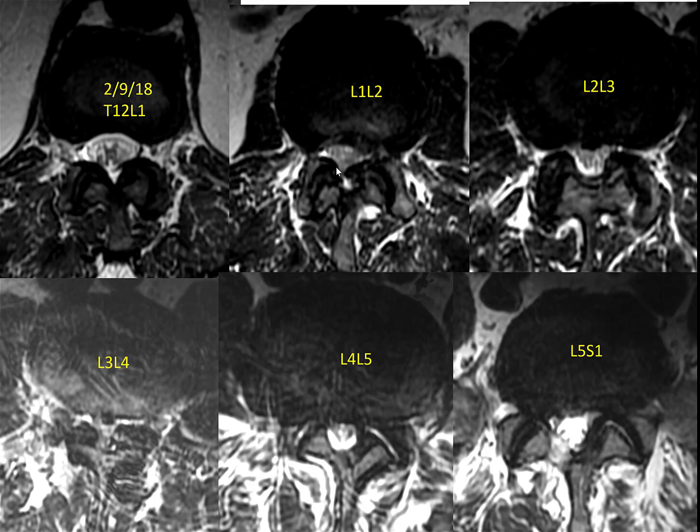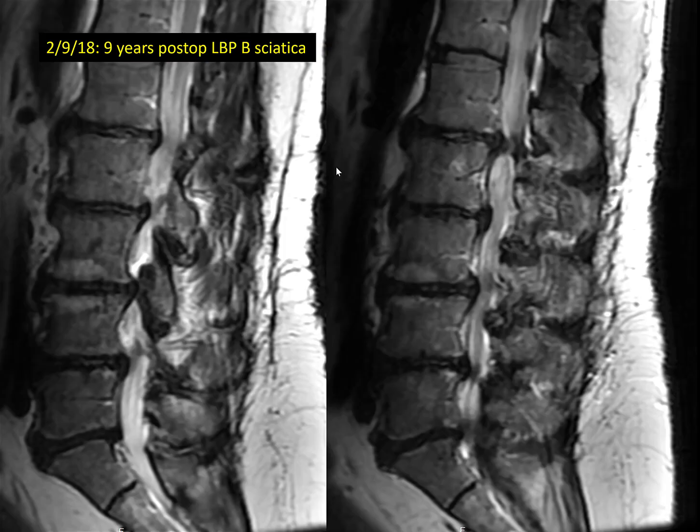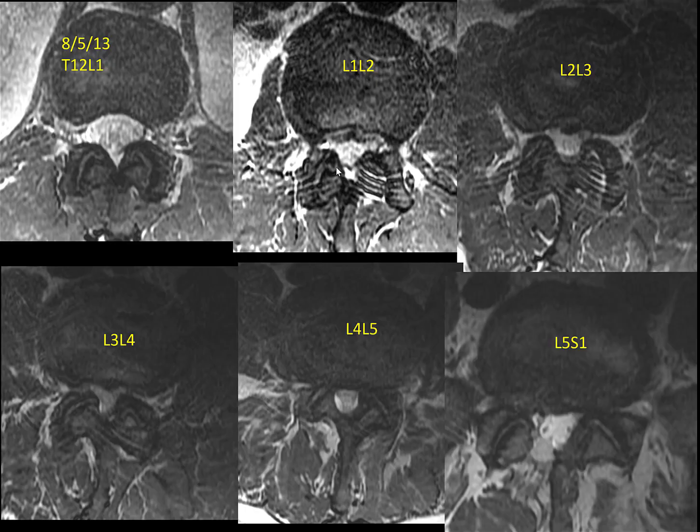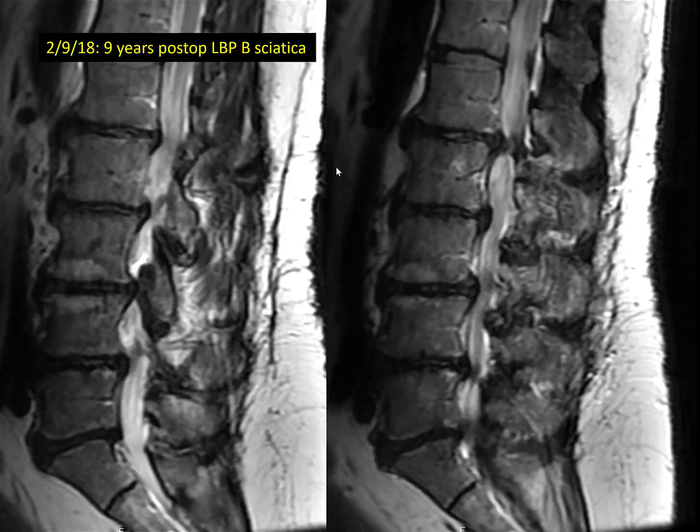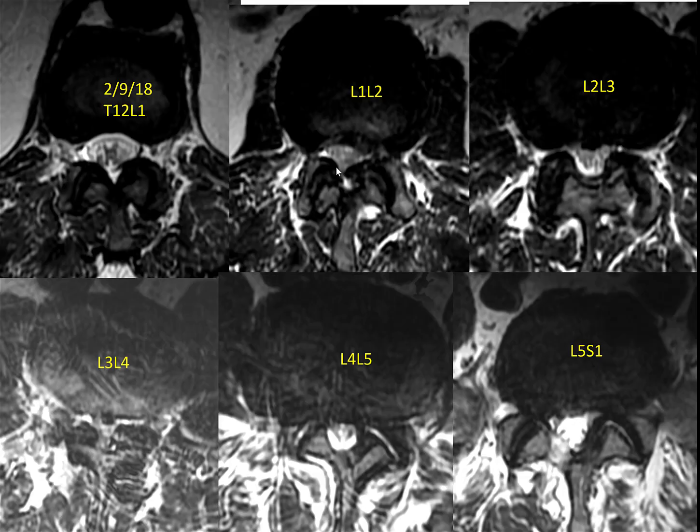Ask me a question if you have any questions. The options are you can just do a revision decompression or you can fuse him. Now he's a big guy, so a fusion's a big deal for him, and you'd have to fuse almost the whole lumbar spine. You want to get flexion-extension x-rays to see if he shifts. He doesn't shift, so you could just do decompression.